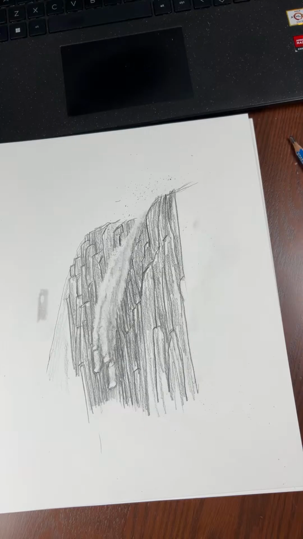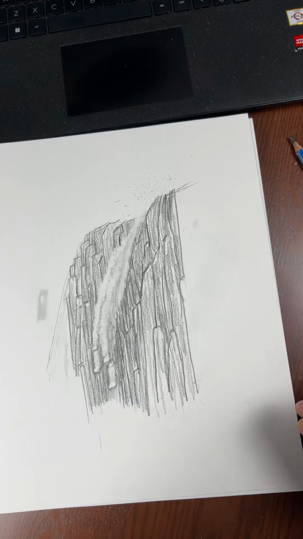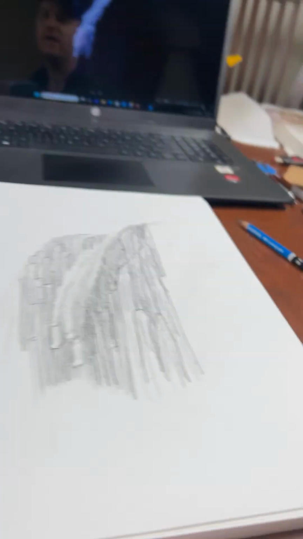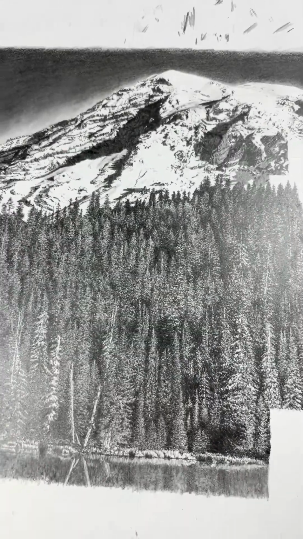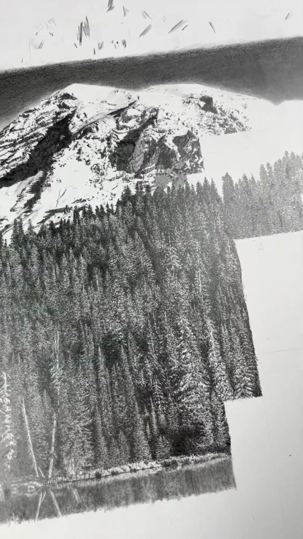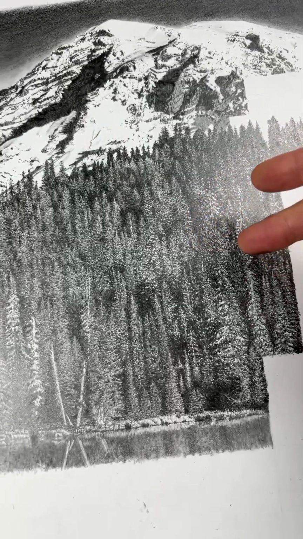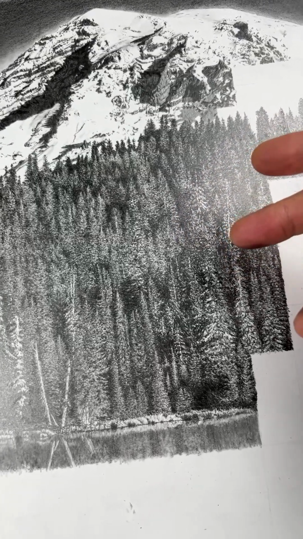A lot of the techniques I use on that mountain drawing, I have tutorials on, so check those out. The forest is complicated. It looks complicated, and it does take a long time to draw, but the technique is actually not as hard as you would think. You've just got to be patient. And for this forest, look at my tutorial on how to draw a forest.